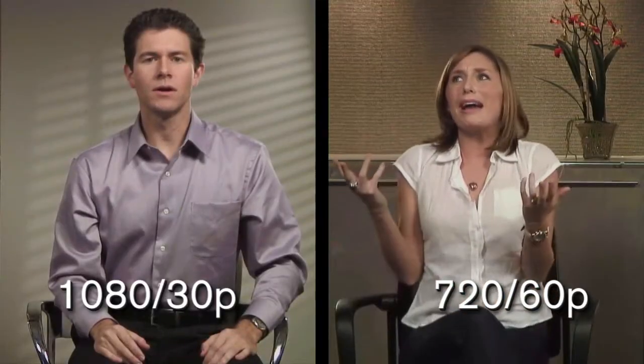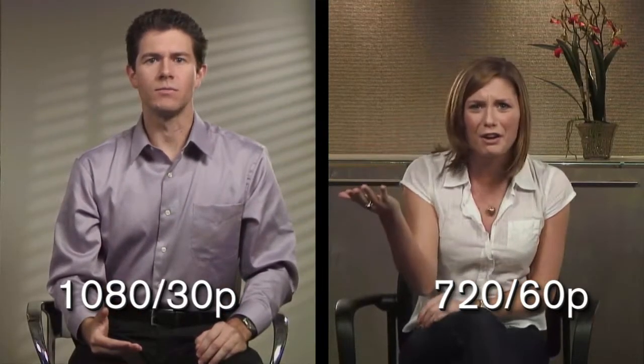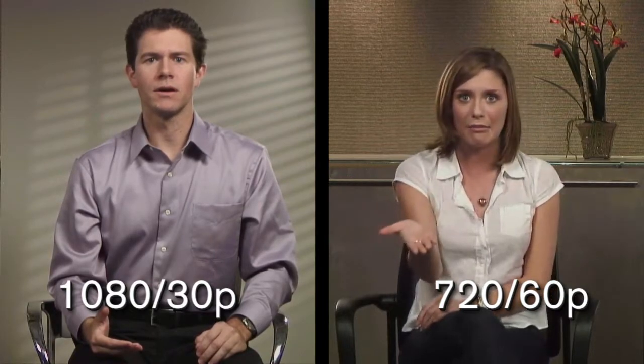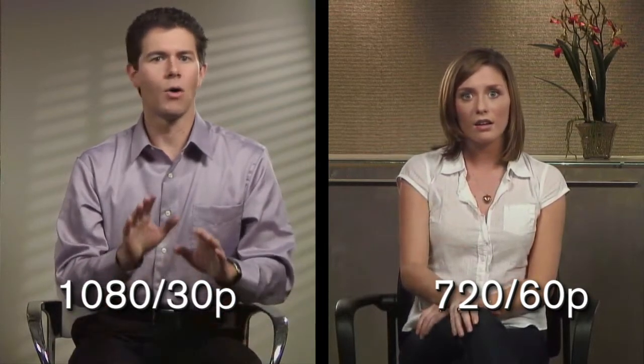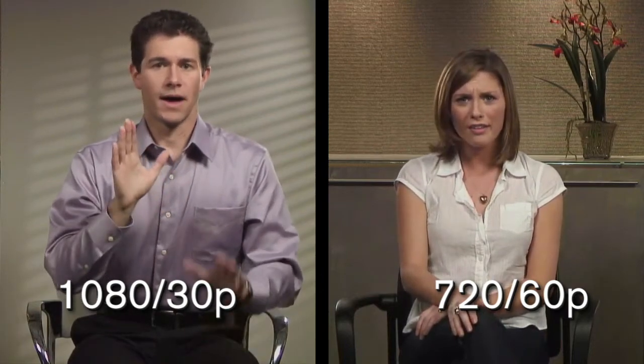Now let's move Larry up to 1080p at 30 frames per second, which uses about 4 megs of bandwidth. So as you can see, significantly increasing the traffic on your network does not necessarily translate into better image quality. Note, Lisa will appear in better quality as her frame rate remains at 60.